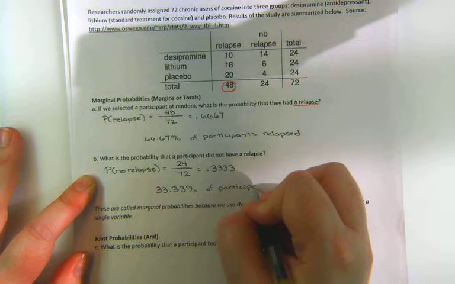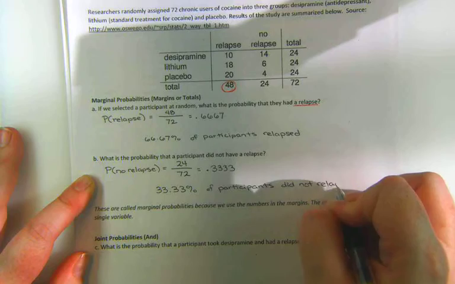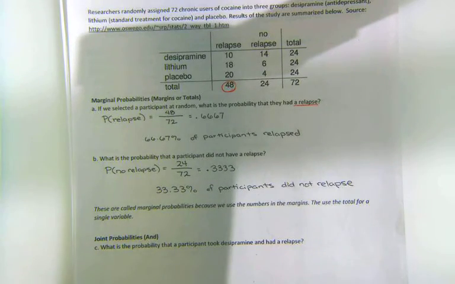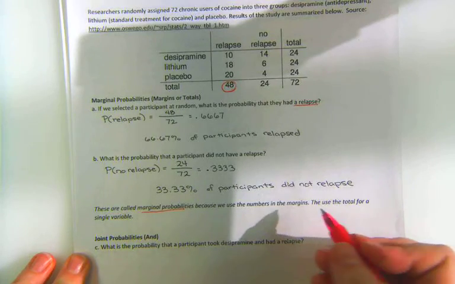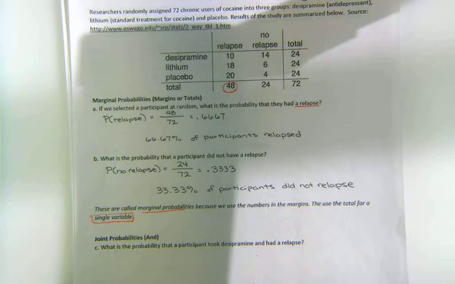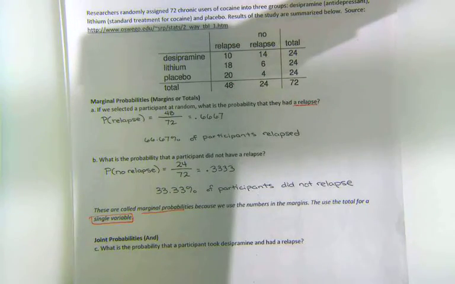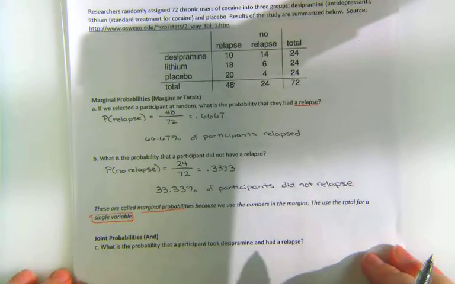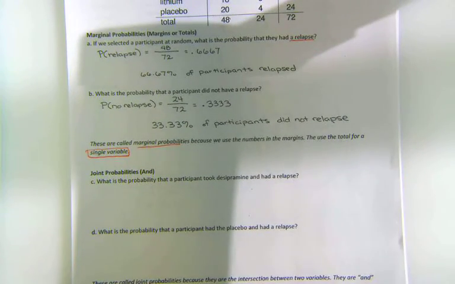So 33.33% of participants did not relapse. So, key is here, these are the marginal probabilities because we use the number in the margins, and it's because we're only looking at a single variable. So that's one way to get probabilities from this contingency table.